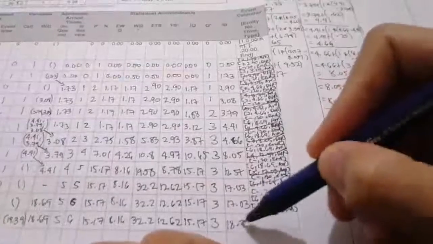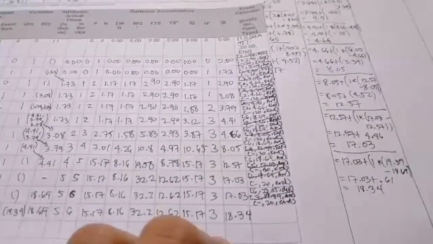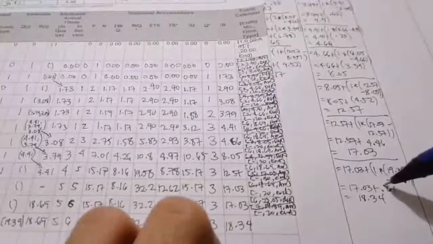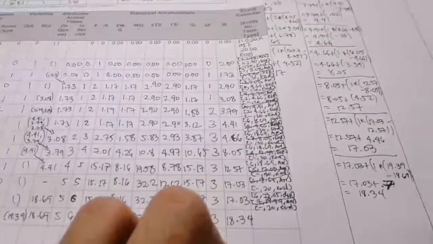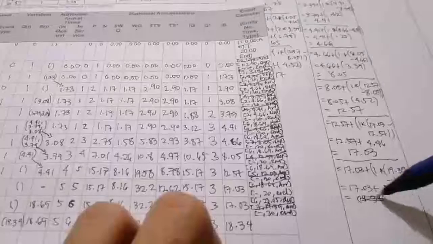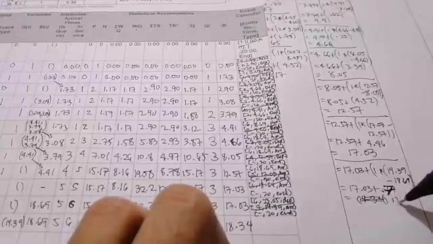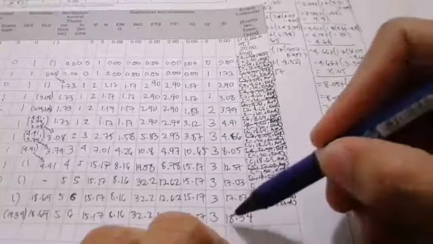Wait lang. Hindi 0.61. It's 0.7. 0.7 pala. Sorry. 0.7 And hindi 18.34, it's 17.03 plus 0.7, it's 17.73. Okay. So, 17.73. Okay. So, okay. Arrival of customer number 7 yung last event.